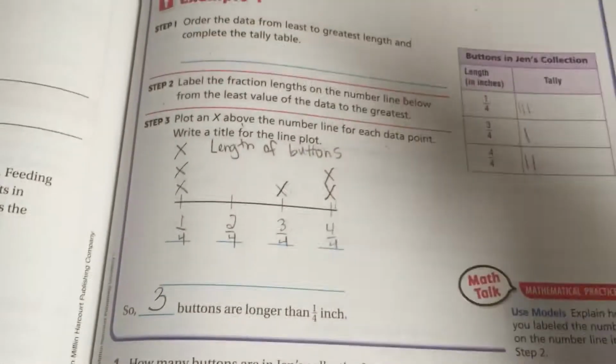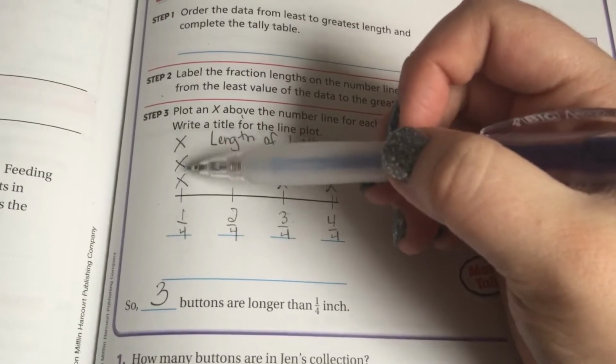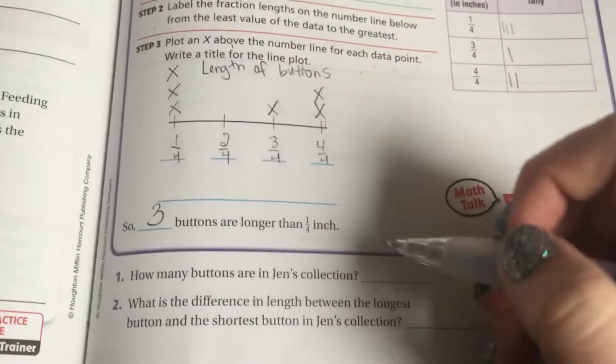How many buttons are in Jen's collection? We'll just add them all up together. We got 1, 2, 3, 4, 5, 6 buttons all together.